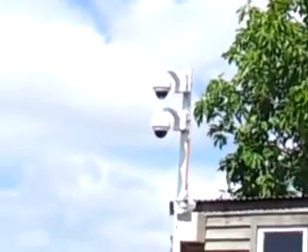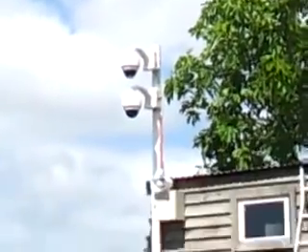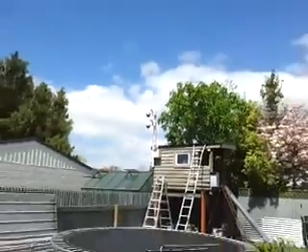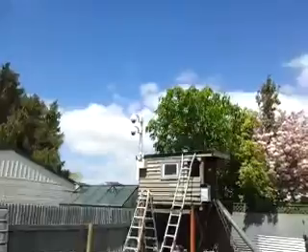Okay, so there they are. They're mounted relatively high, so it gets good coverage of the backyard. I'll take you up and have a look at the control box up there.